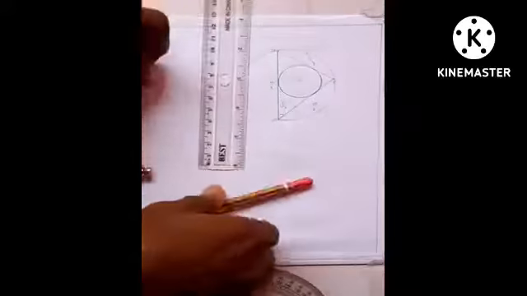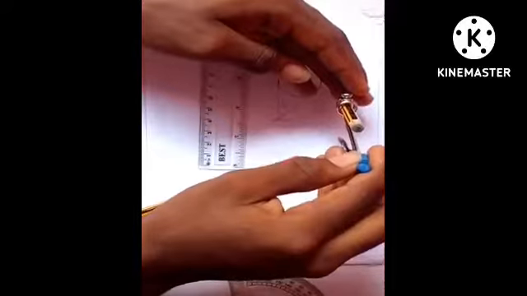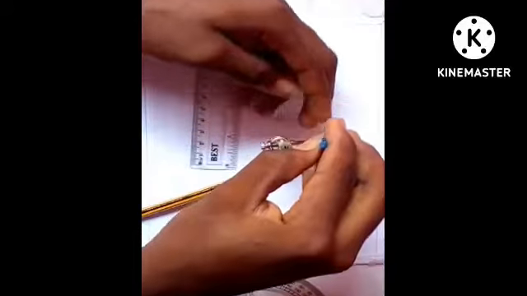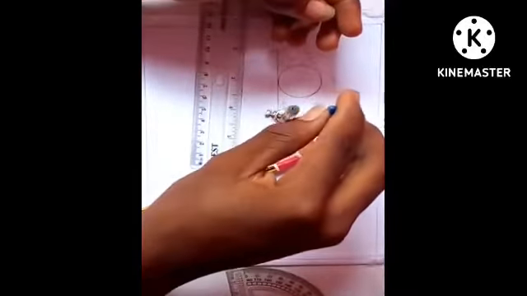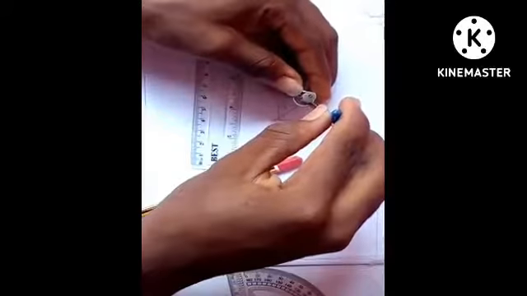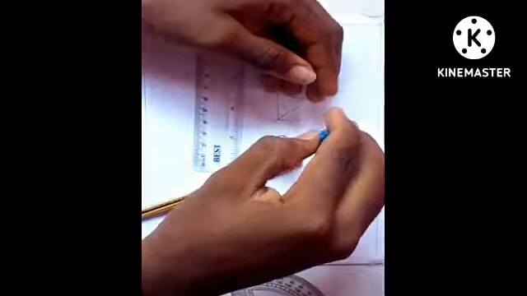Where it meets the first bisection is the center of the inscribed circle. From that center you construct a line perpendicular to any of the extensions, and you draw your circle.